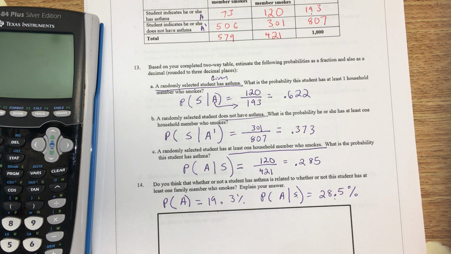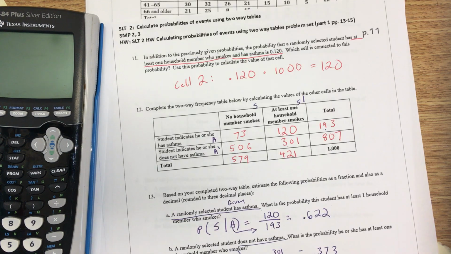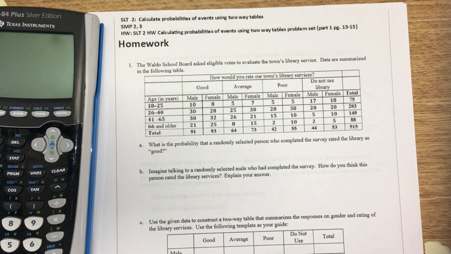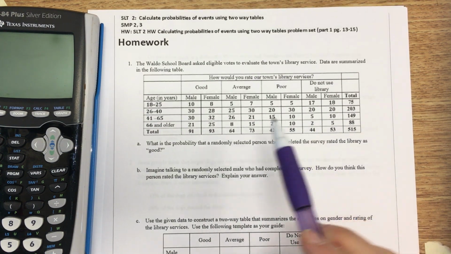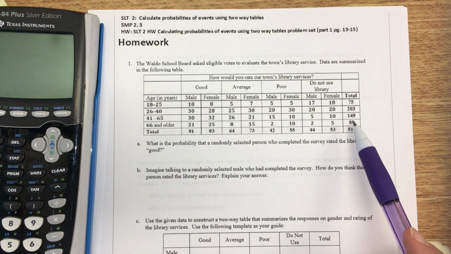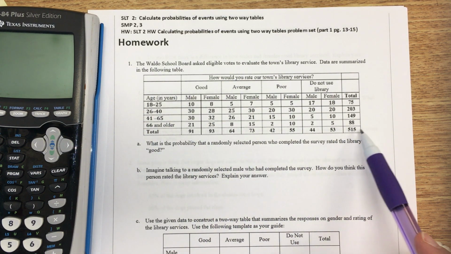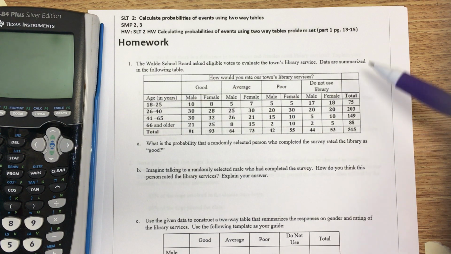All right. There is a slight typo in the homework. Please make sure you change page 13. Make sure it's correct. I'm not sure if we changed it in the packet or not, but there was a typo on the original SLT.